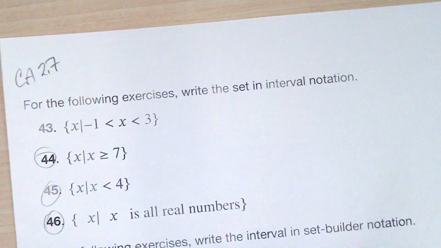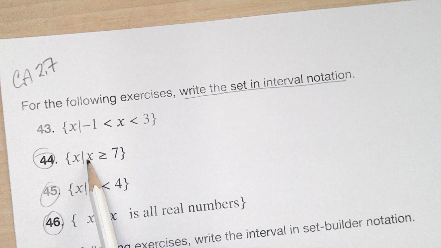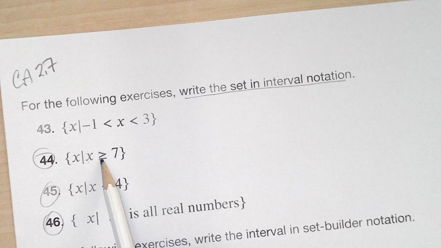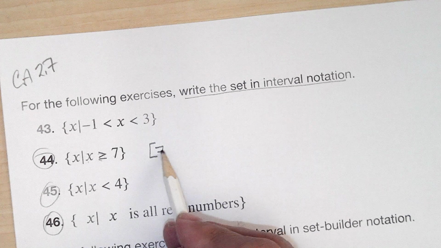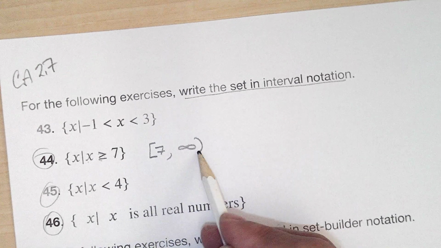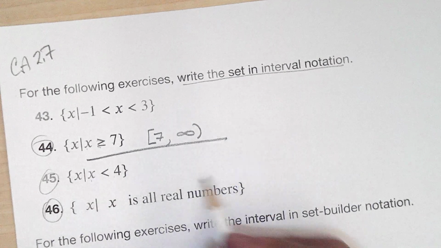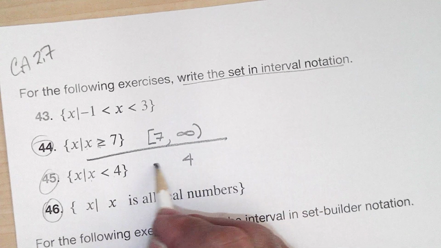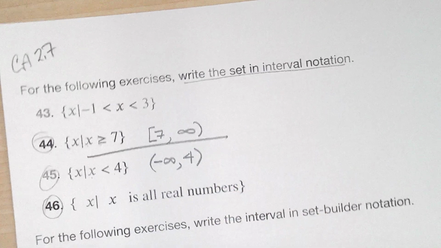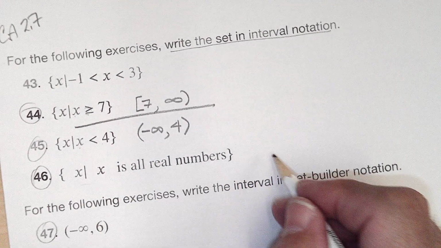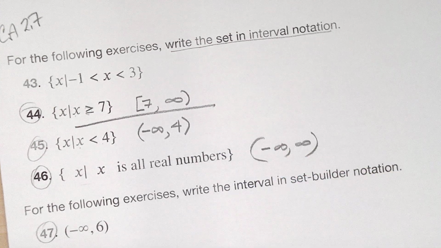Now let's go to 44. Write in interval notation. So this is the numbers 7 or larger than 7. So we're going to go equal to 7 and larger. That's all there is to that. This says the numbers less than 4. So from negative infinity up to 4, not including the 4. All real numbers, that's from negative infinity up to positive infinity, all the real numbers.